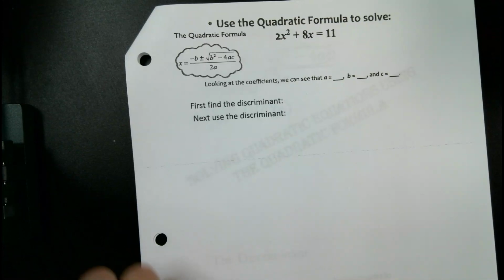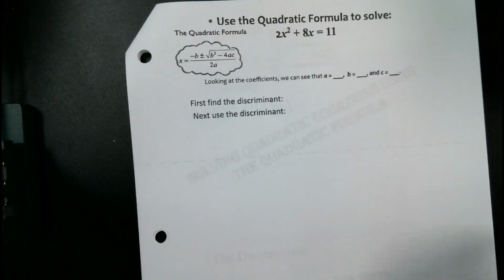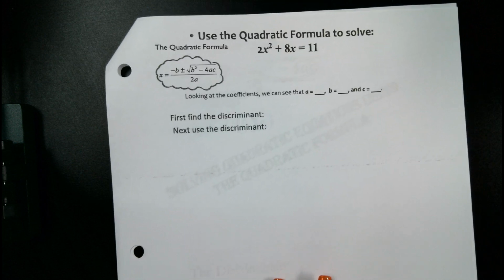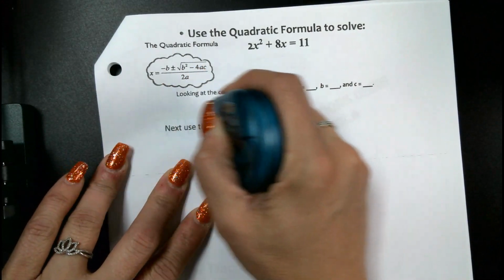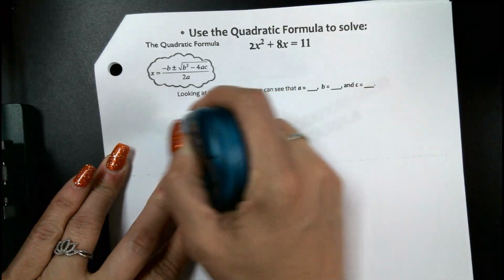Okay, turn the page. We're going to do one more together. Yes, together. We like doing things together. I do. I don't like doing things alone.